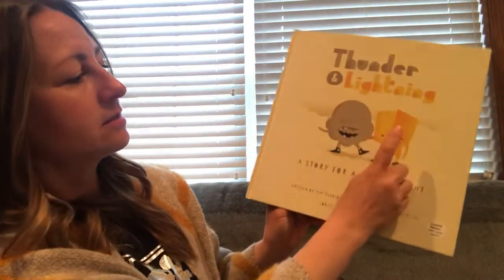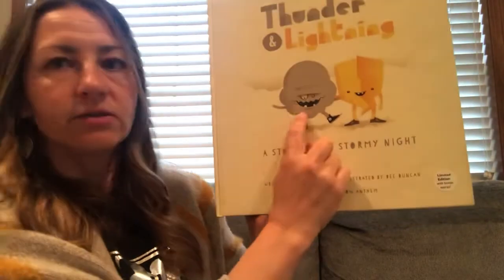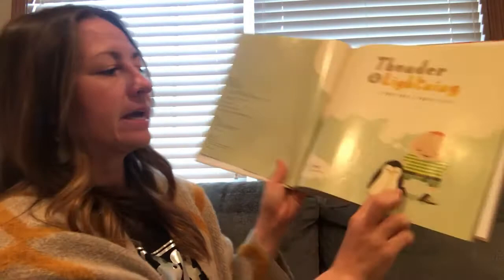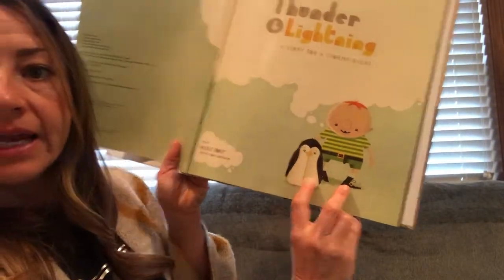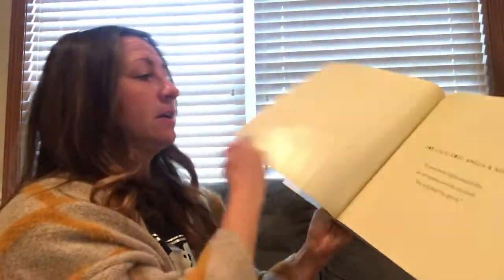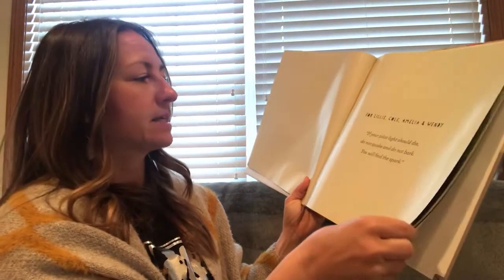Okay, so let's get to this little story about thunder and lightning. So look at, this is thunder and this is lightning. So look at, he's a dark cloud and he's a lightning bolt. And there's also a little boy and a penguin, which I know a lot of friends like penguins in my class. I know that.